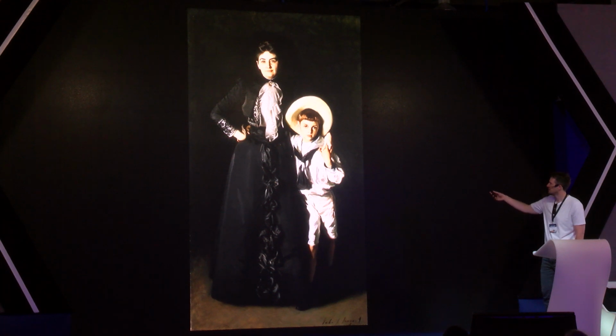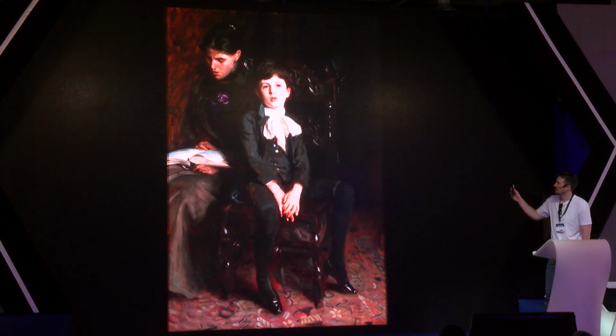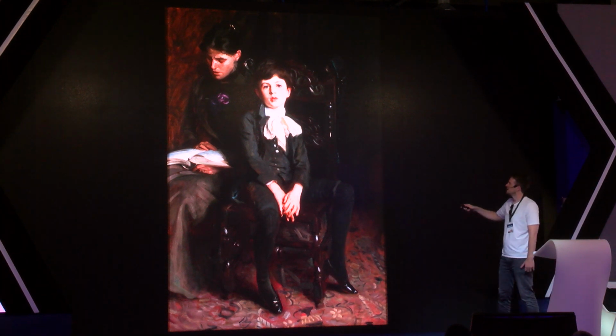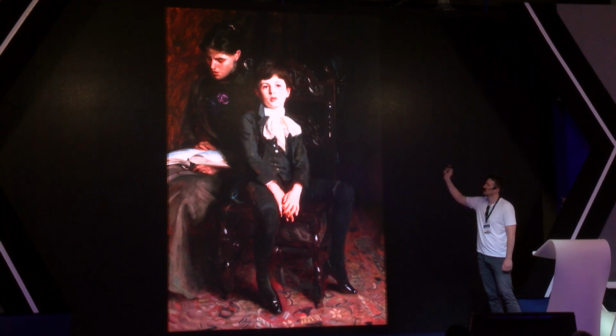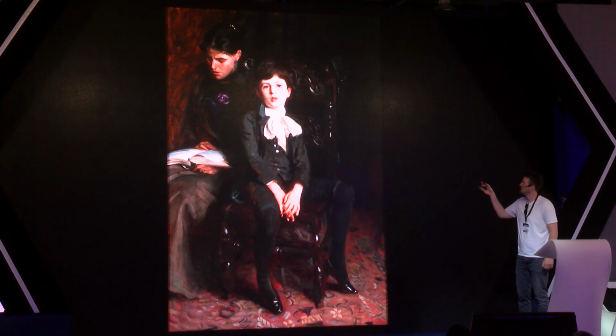Then I came across some much better ones more recently. You can feel like this kid is just outside playing, and he's just come inside to hang out with his mom. I love this one by Sargent. You can feel like that kid does not want to be here. He's absolutely sick of being painted. His mom's lecturing him. It gives you a very real idea of who this kid is.